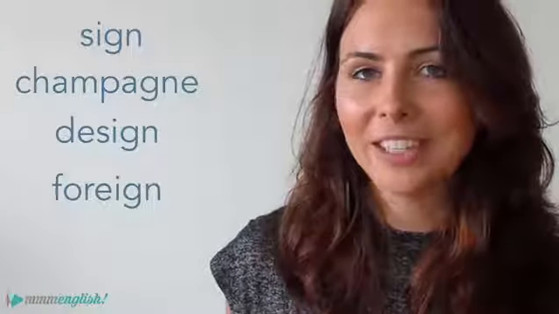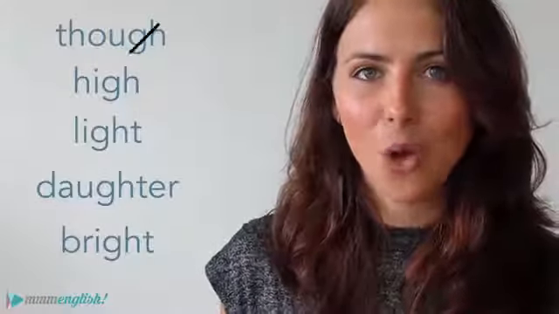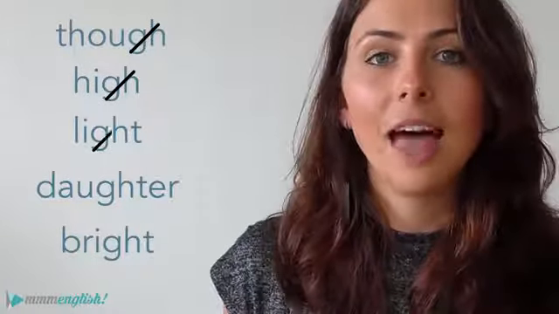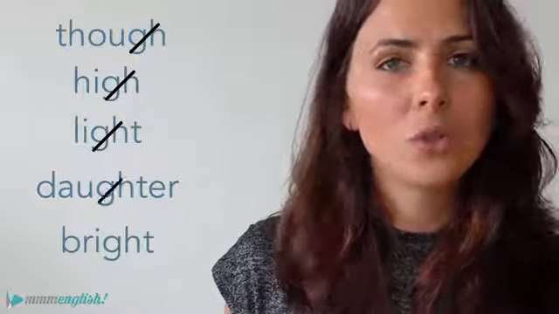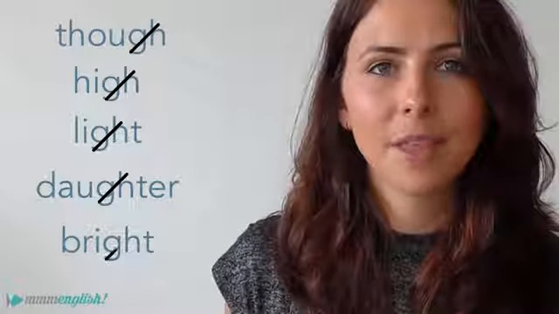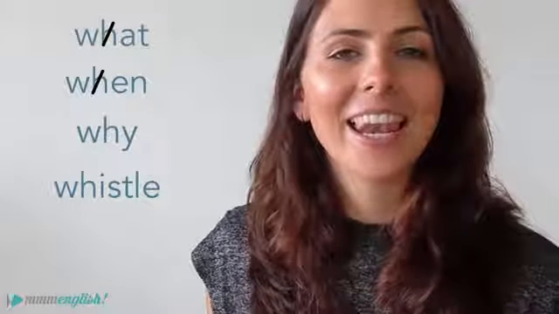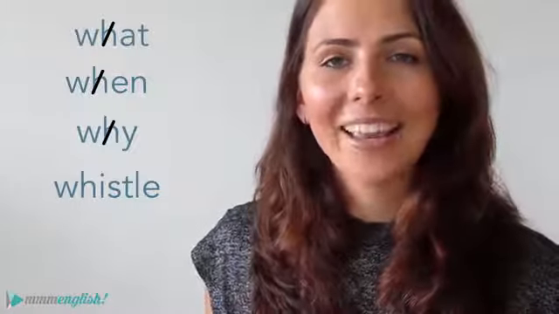And the combination GH can also be silent when it comes after a vowel sound. Though, high, light, daughter, bright. Now the letter H is often silent too, often when it's following a W. Like in the examples what, when, why, and whistle.